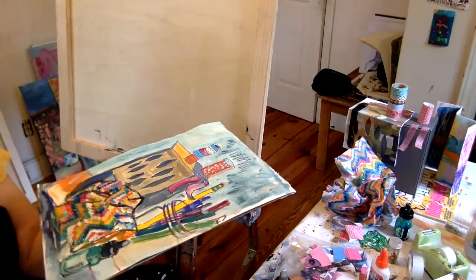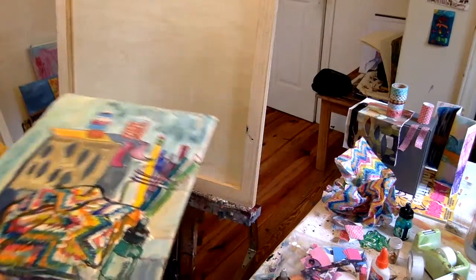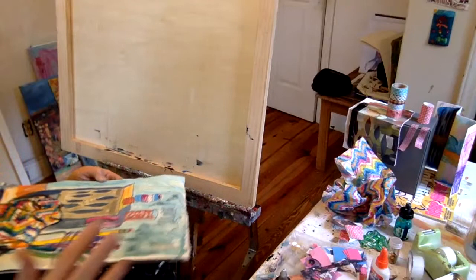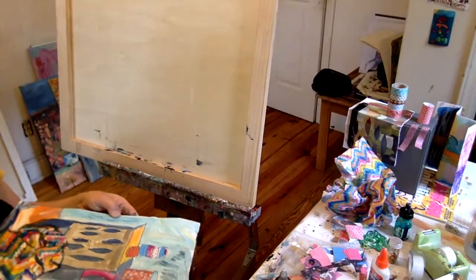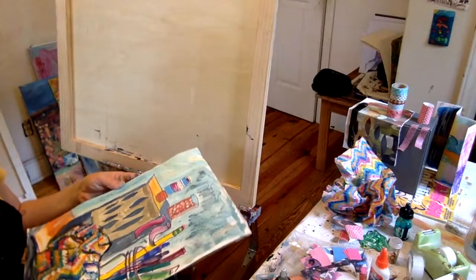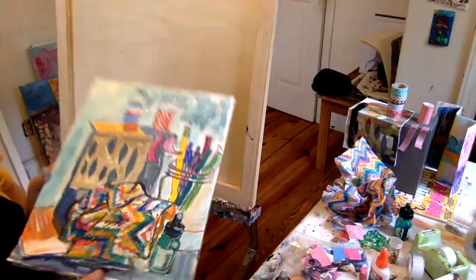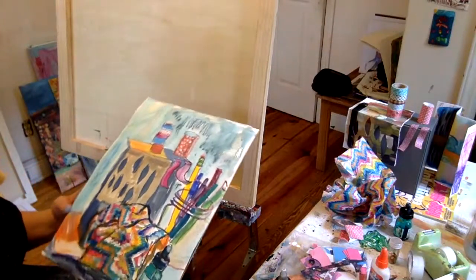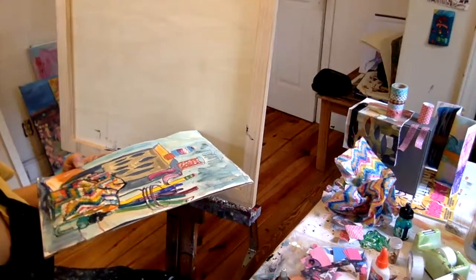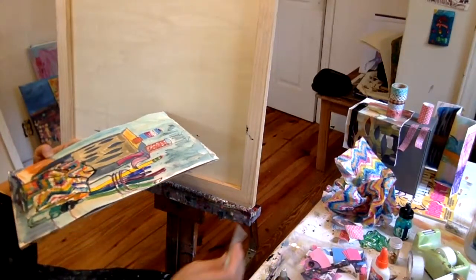I'm feeling almost finished with just this. It's just a loose study, just a loose, non-committed thing to play around with, using different mixed media techniques. Still trying. I think I might go in with one of these jelly pens.